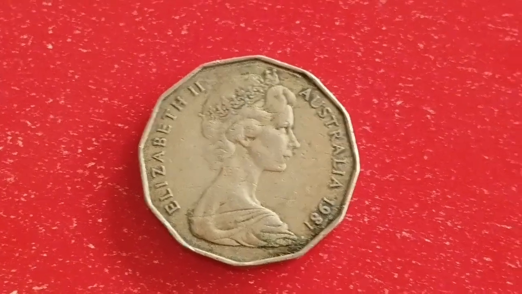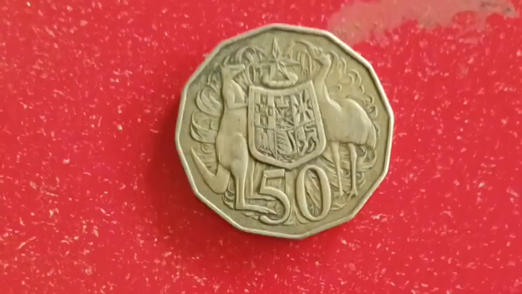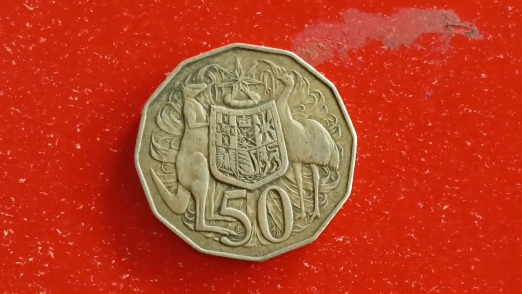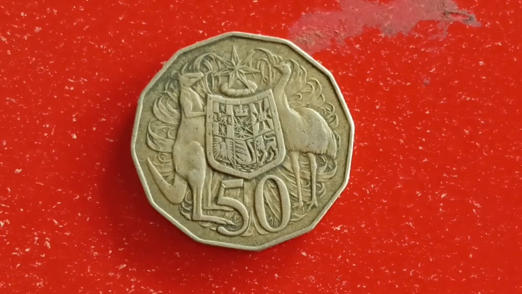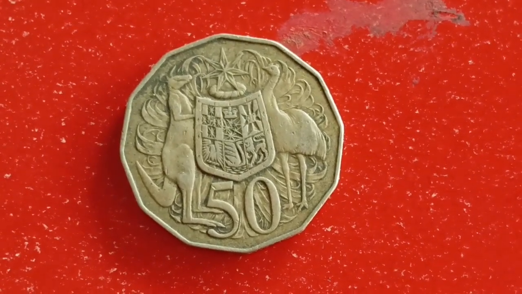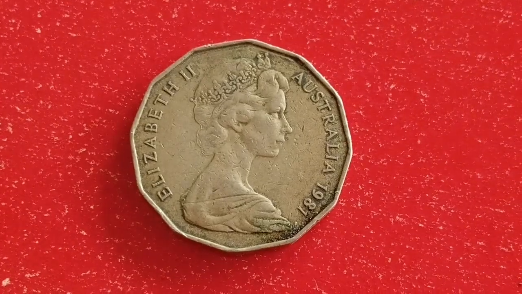The obverse of the 1981 Australian 50-cent coin features the portrait of Queen Elizabeth II designed by Arnold Machin. This portrait shows the Queen wearing the Girls of Great Britain and Ireland tiara, and around the portrait you will see the country name Australia and the year 1981. This side represents Australia as part of the Commonwealth and reflects the era in which the coin was made.